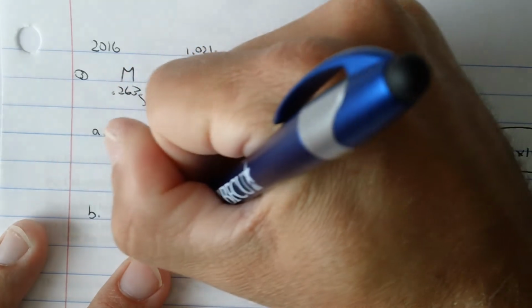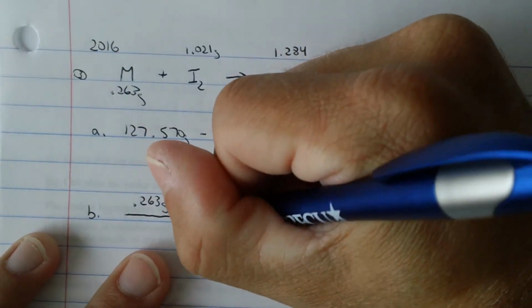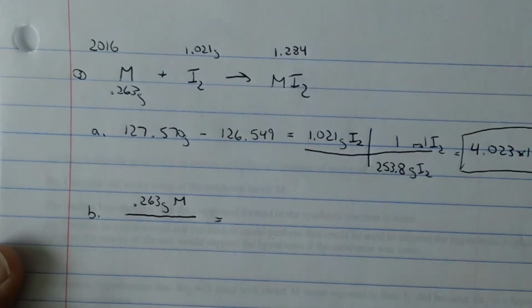And so for part B here, I'm going to take the 0.263 grams of M, and I'm going to divide it by the number of moles of M to find grams per mole, to find the molar mass. Here's the beauty.